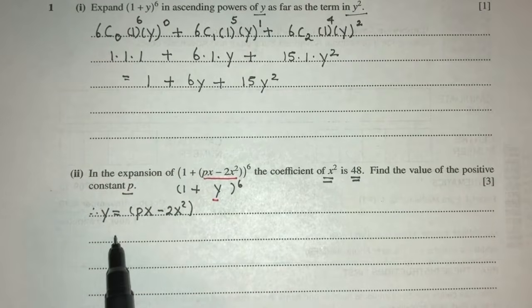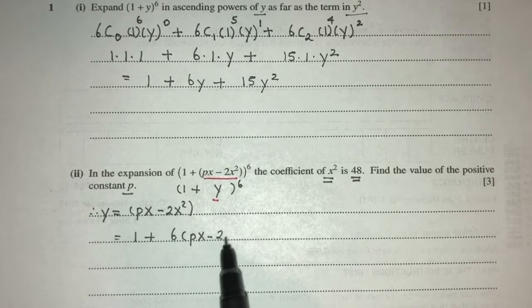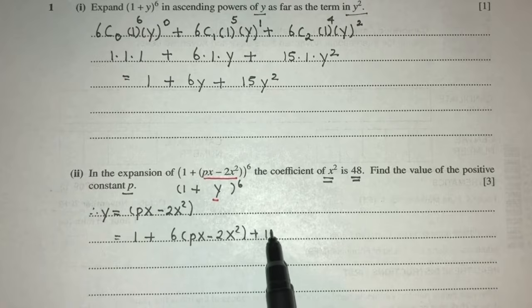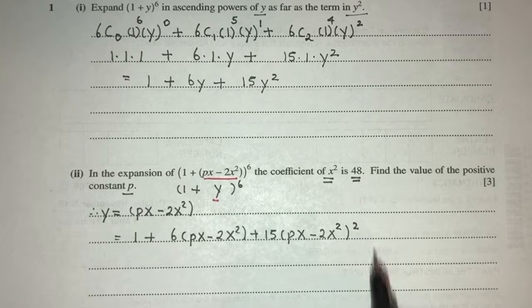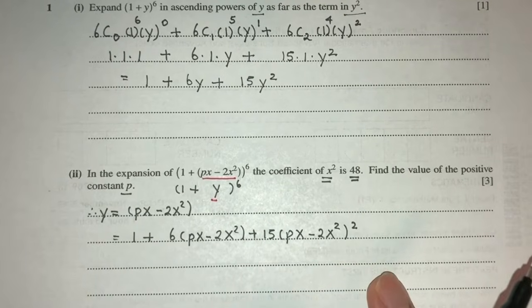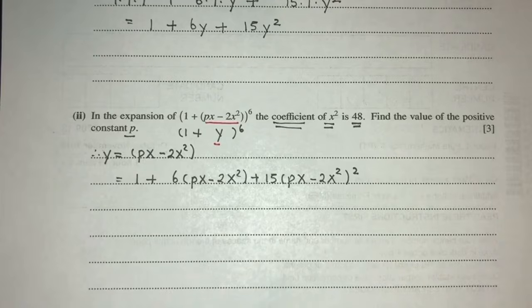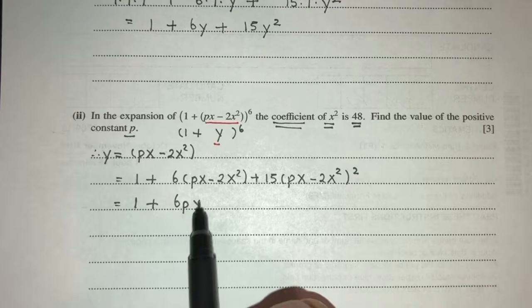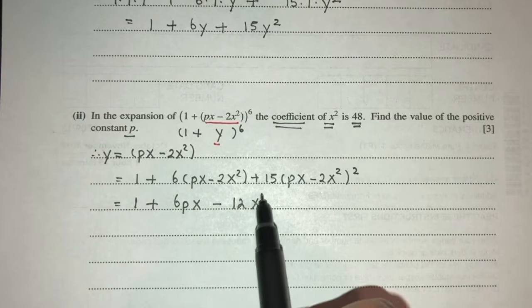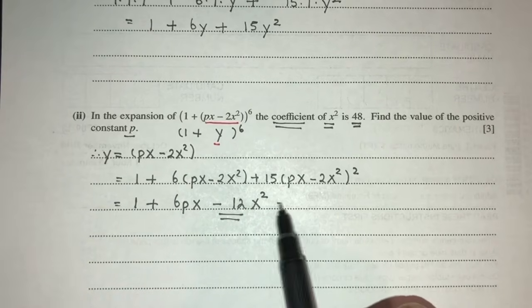Now we have to put this thing into this expansion. So let's do that. It is equal to 1 plus 6y, that is 6 times (px minus 2x squared), plus 15 times (px minus 2x squared) squared. Now, in this expansion, we are only interested in the coefficient of x squared. Okay? Now, let's expand and see what is the coefficient of x squared. That is 1. That is okay. So we have 6px minus 12x squared. Okay, that is the first thing we need to keep in mind.